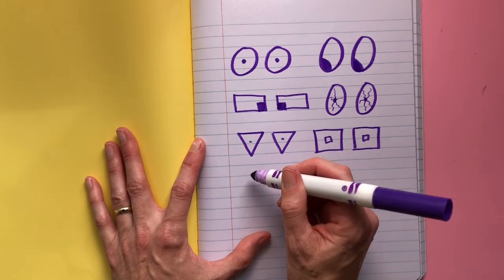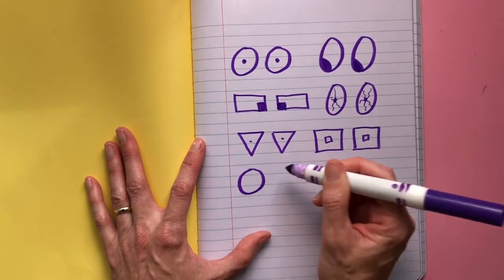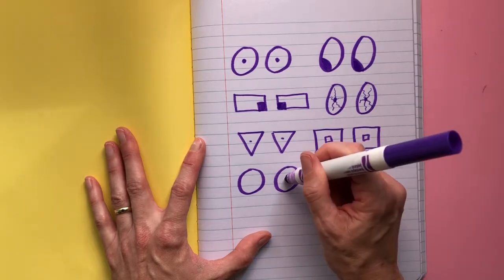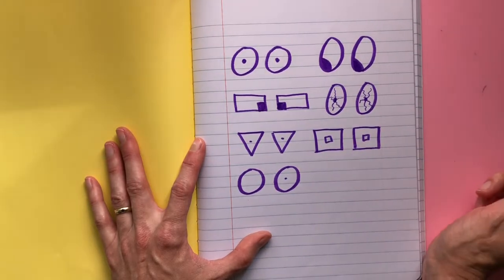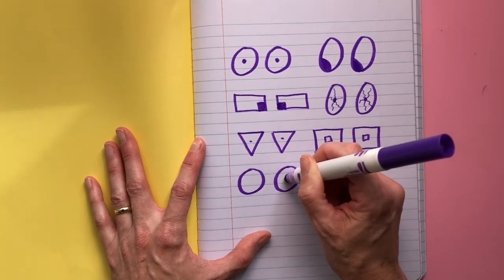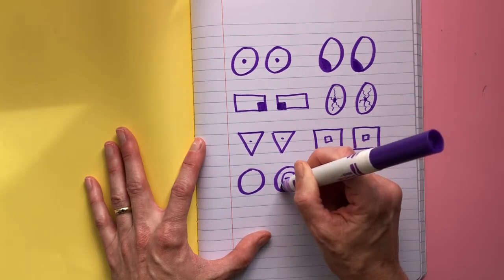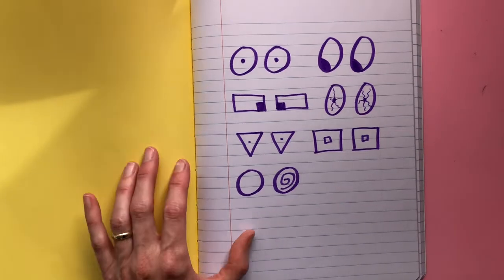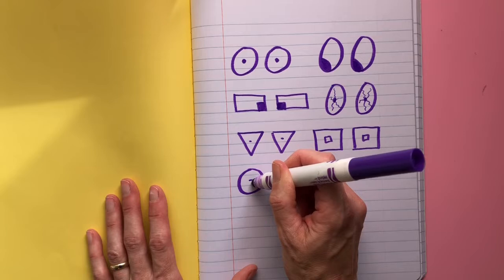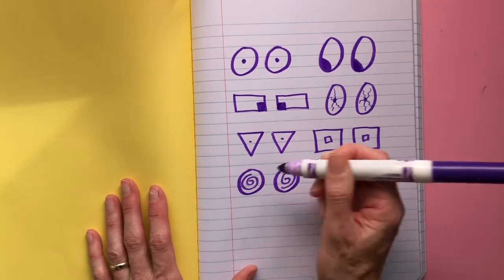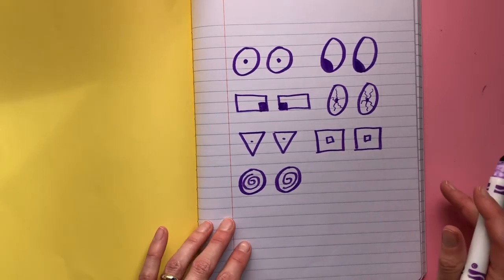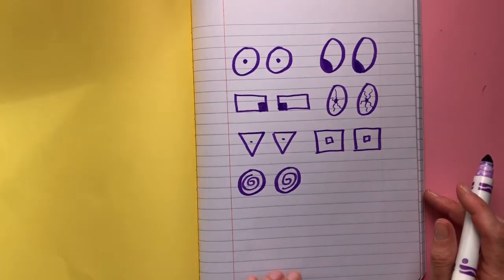I'm going to do one more kind of circle eye. These are called hypnotized. So you start in the middle, see that? And then you make a curve around. That one's a little bit trickier, so I'll show you again. Start in the middle, curve around, just like that. And then those are kind of like magic eyes or hypnotized eyes, okay?